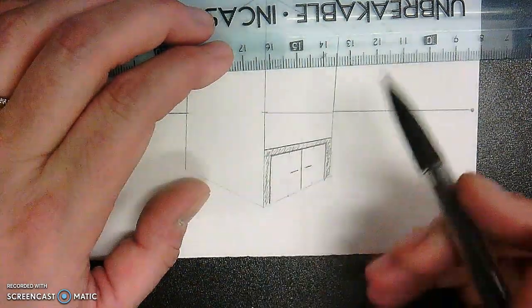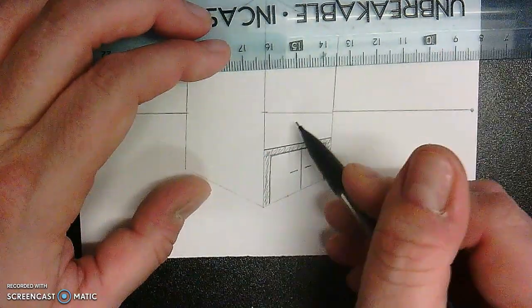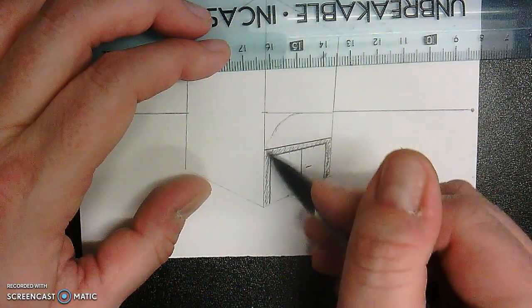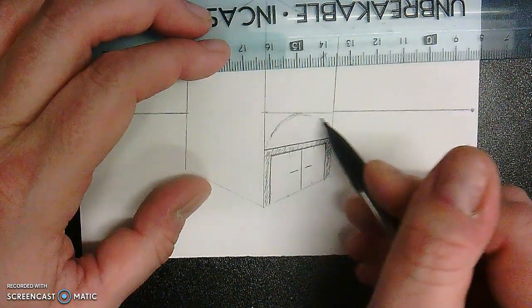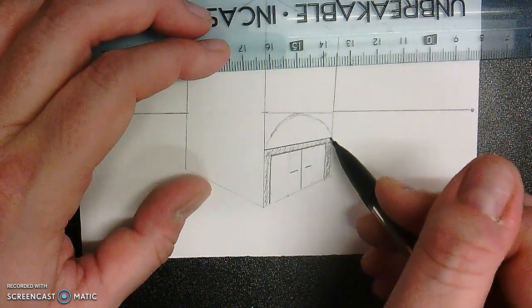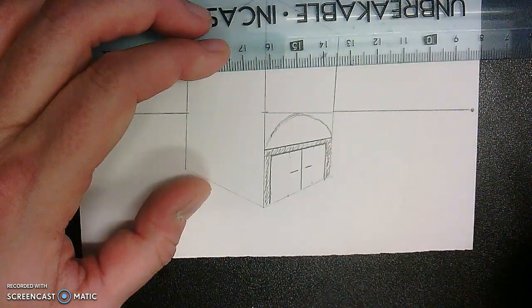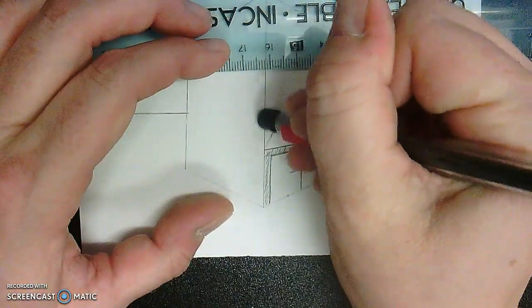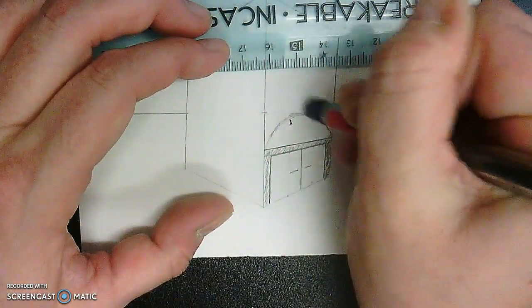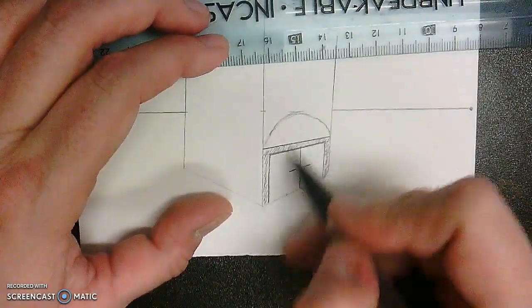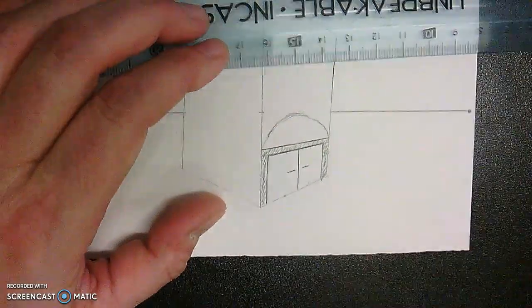Then I'm going to start in the middle, and I'm going to just start to gently curve my window so the top of my window is at the height of that line. Okay? Then these little guidelines, I don't need those anymore. I'm going to get rid of them. Okay? So I've got a window like that.